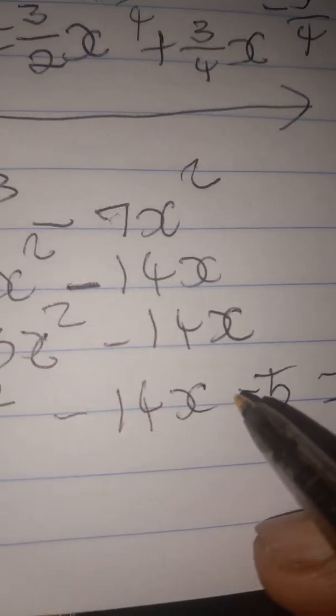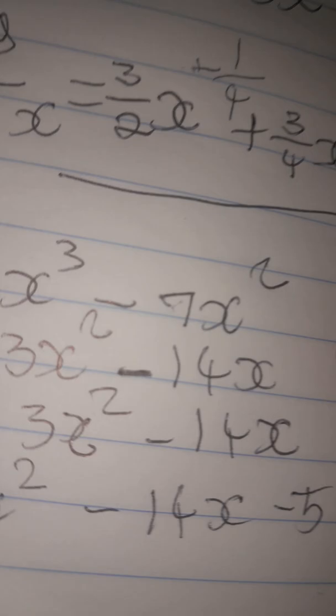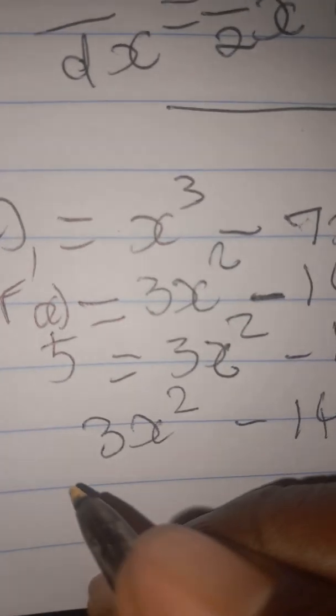Since the last sign is negative 5, we'll have different signs. We are going to factorize this. This will be 3x plus 1 as well as x minus 5 equated to 0.